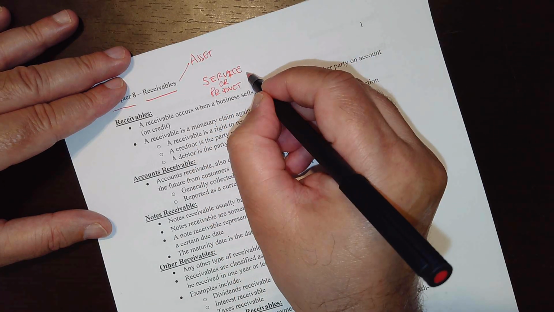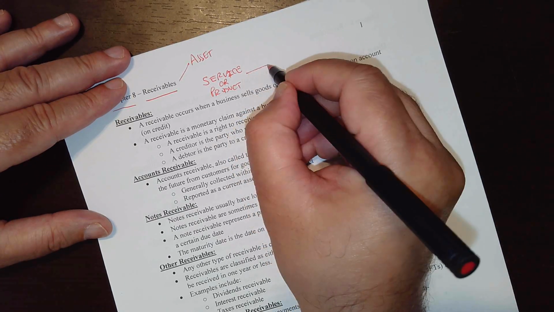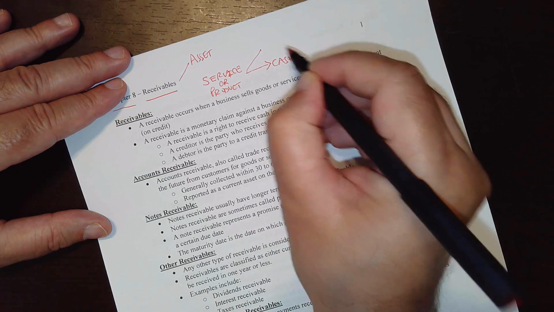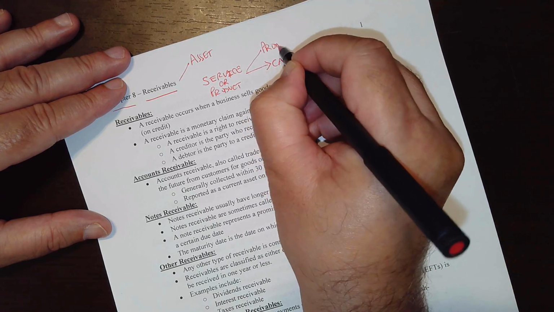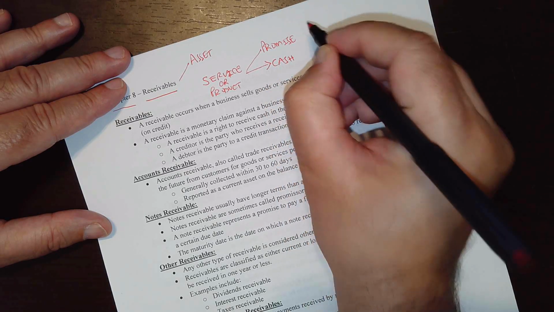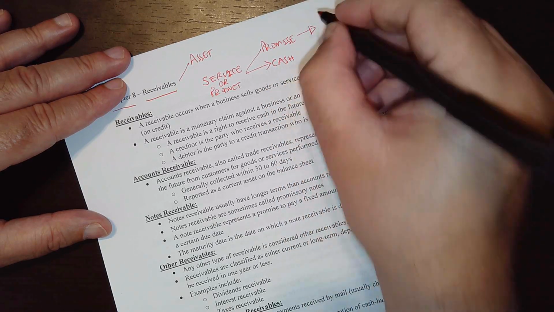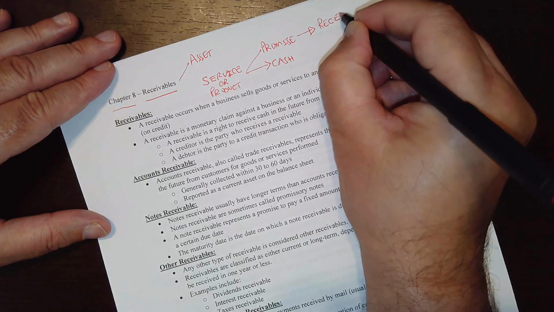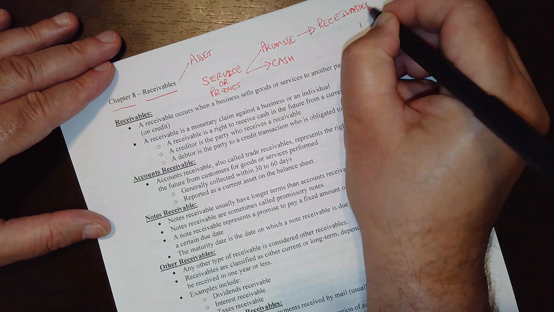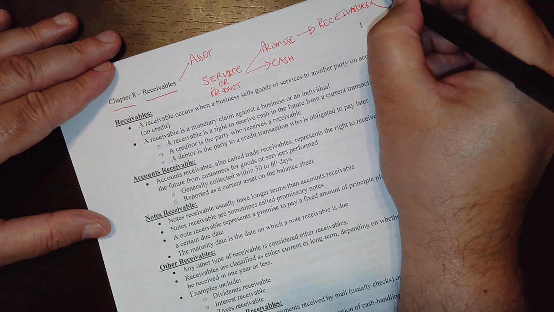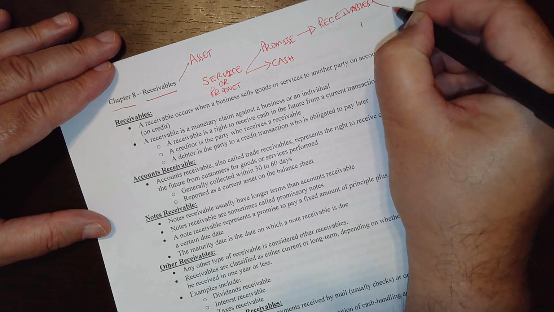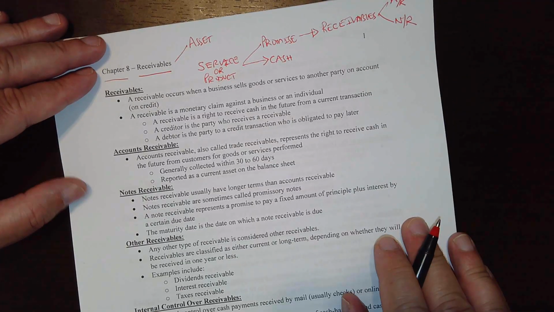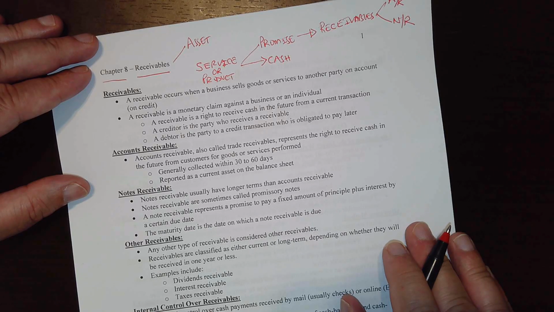So the customer is going to give you cash, or it's going to give you a promise. That promise is going to give you a receivable. That receivable could be short term or could be long term. If it is short term, we call it account receivable. If it is long term, we call it note receivable. That's the idea behind a receivable.